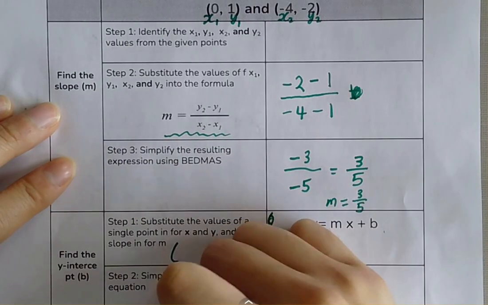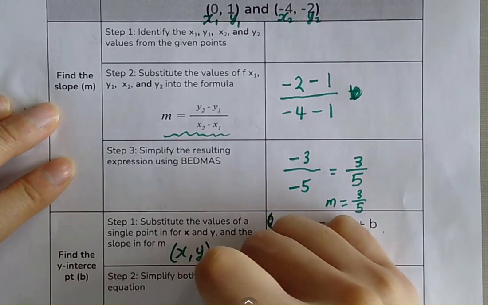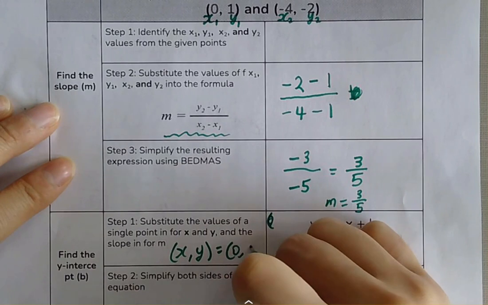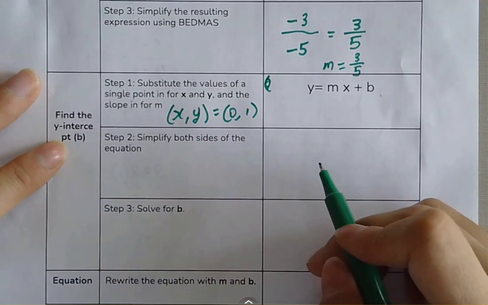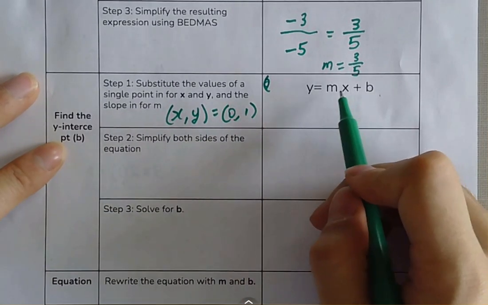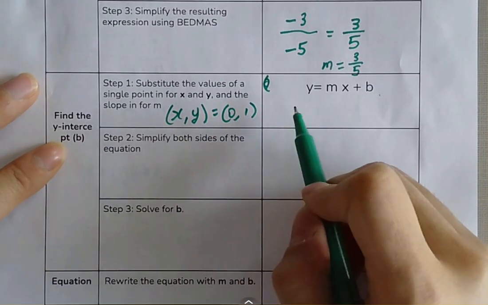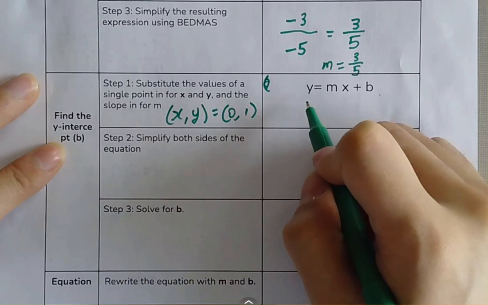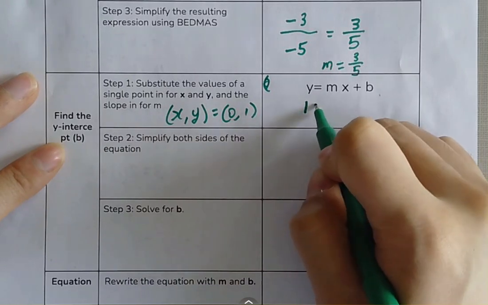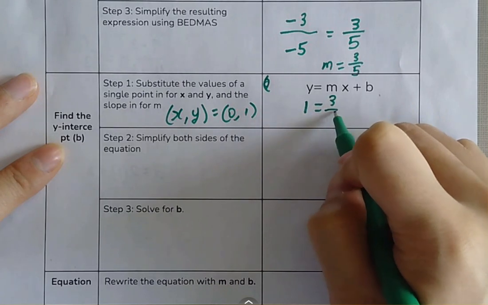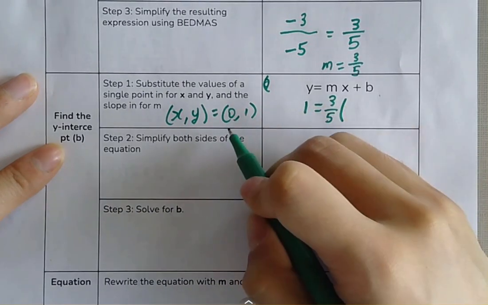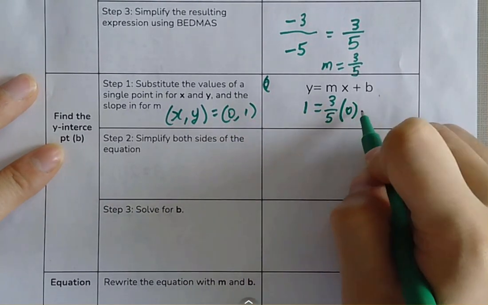So my point x, y is going to be equal to 0, 1. So I just simply replace my y, m, and x with the values that I found. So my y is 1, m is 3 over 5, my x value is 0, plus b.